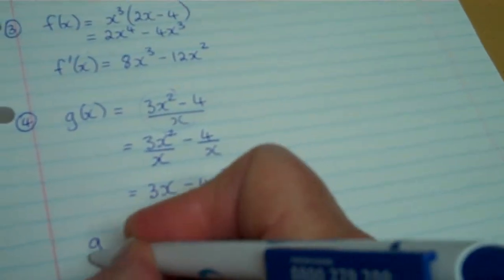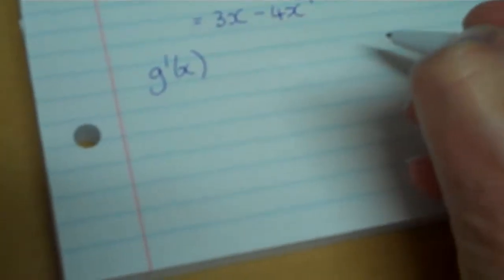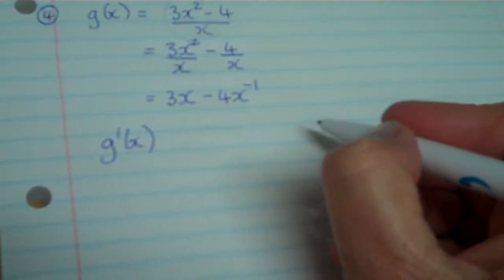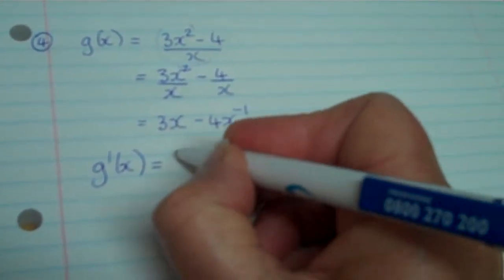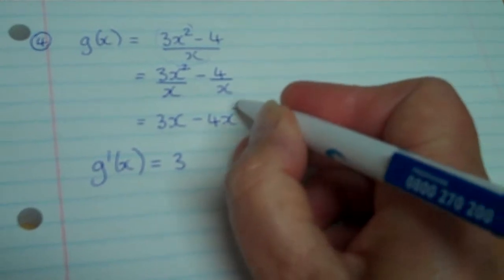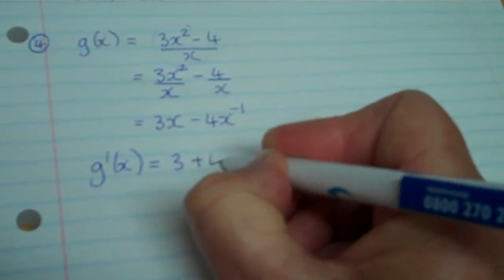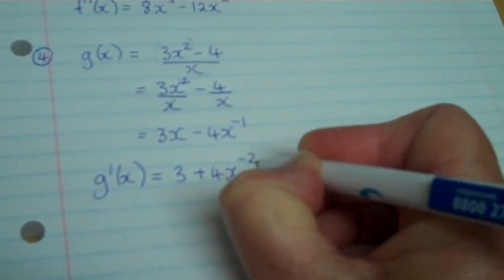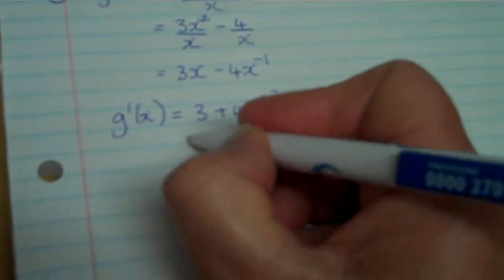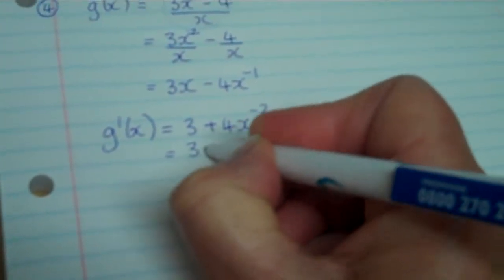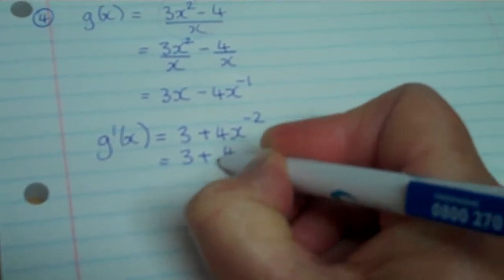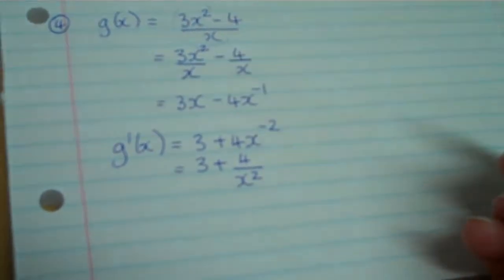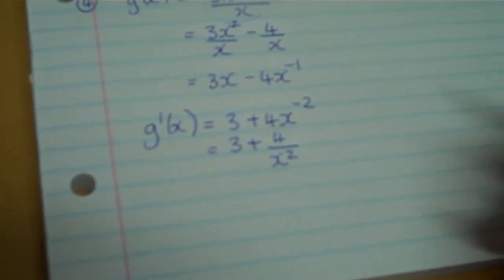And now we can actually find the derived function of these ones. So this is 3x goes to 3. This becomes plus 4x to the negative 2. Now if we wish, we can put it back into the format that it was given to us. So this becomes 3 plus 4 over x squared, putting it back with positive indices.